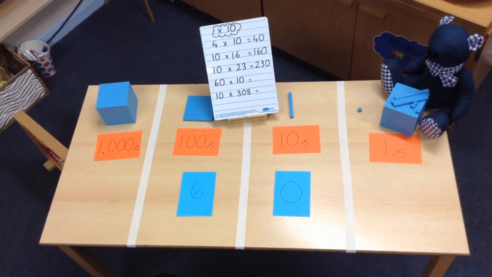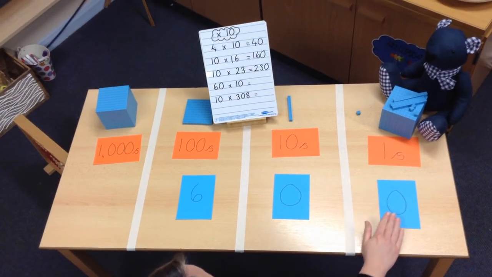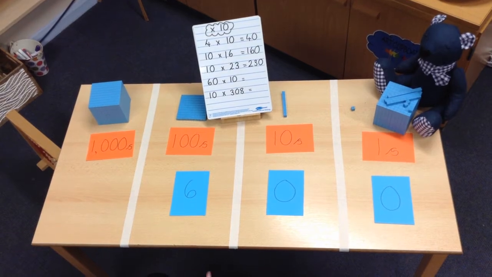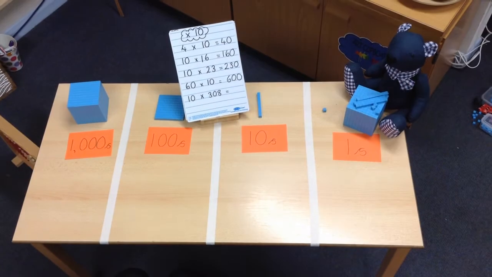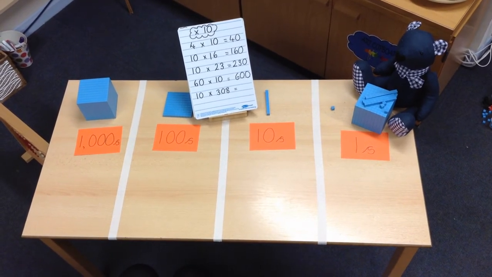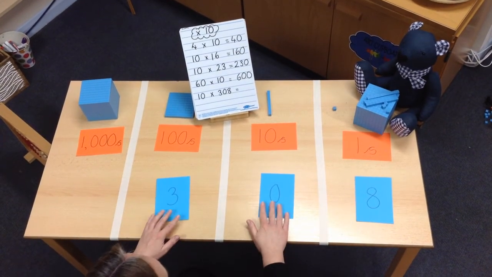What do we have to do here? We have to replace the space with a 0. So 60 10 times greater becomes 600. And the final one is 10 multiplied by 308. So let me pop 308 in our place value grid.